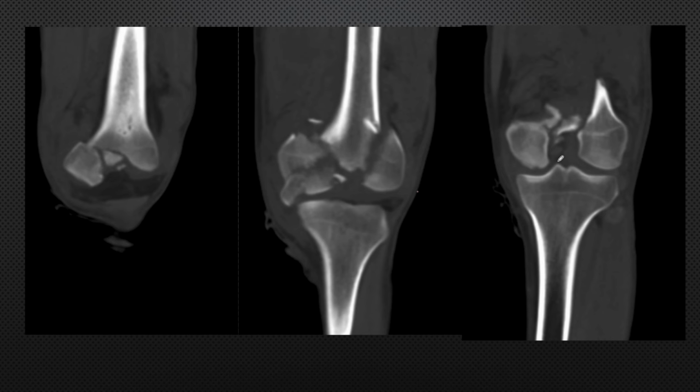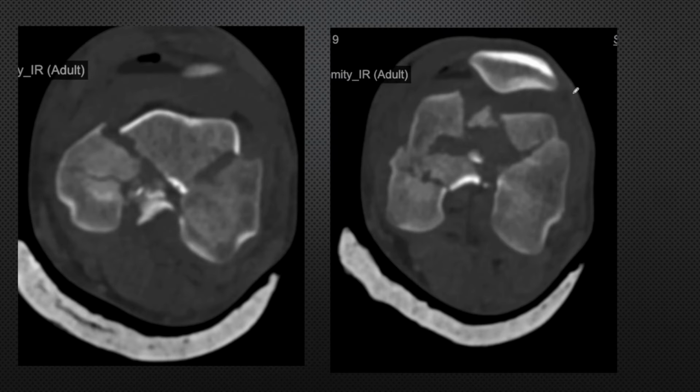And as we go more posteriorly, we are able to see the posterior condyles. The posterior condyles appear to be somewhat intact. That means they are not comminuted. And on the lateral side, it is very clear it is not comminuted, but again there is comminution in the notch part. Now we go towards the axial cuts.